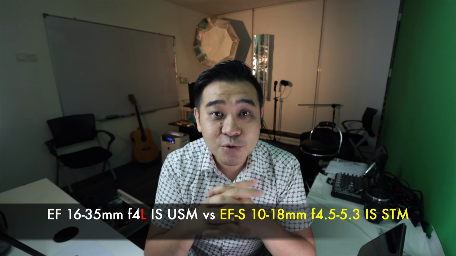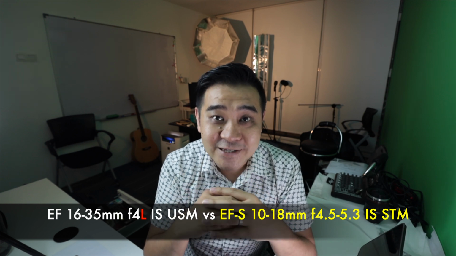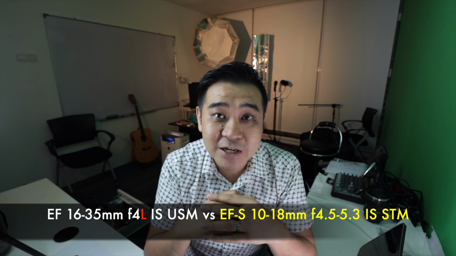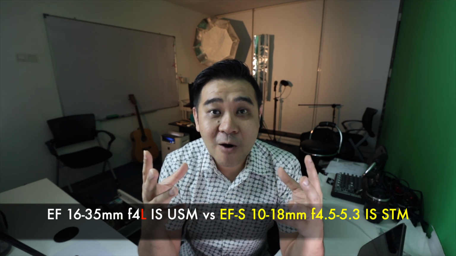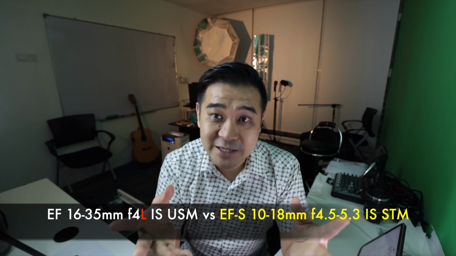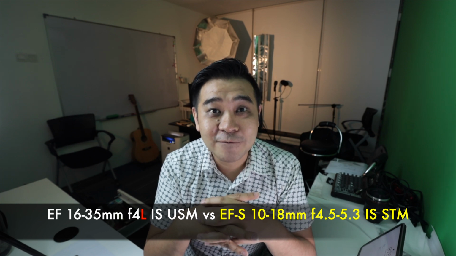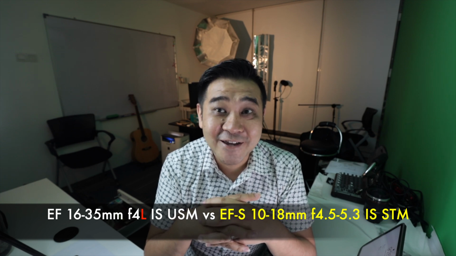And shortly I'm going to compare this lens to the EF-S 10 to 18mm, which is actually a crop sensor lens, and compare how it works on 1080 as well as the 4K video on the EOS R. Here goes.